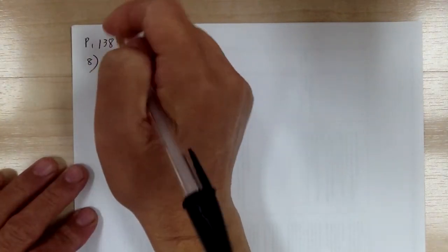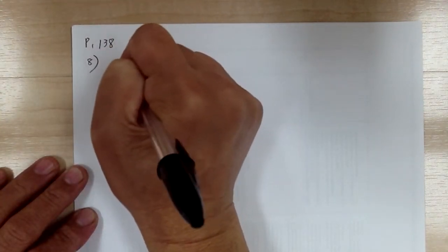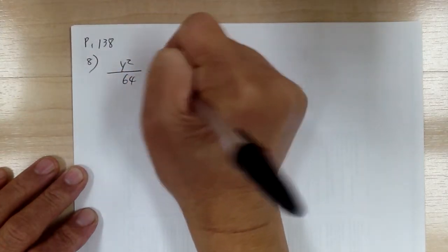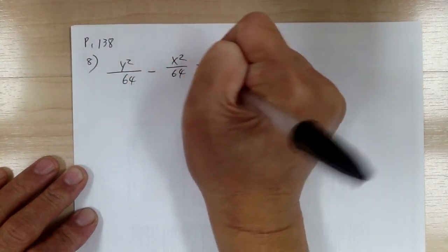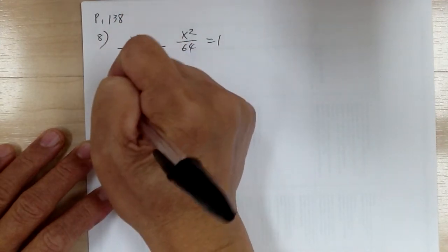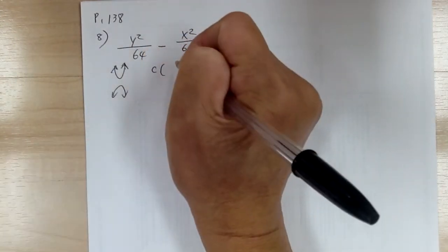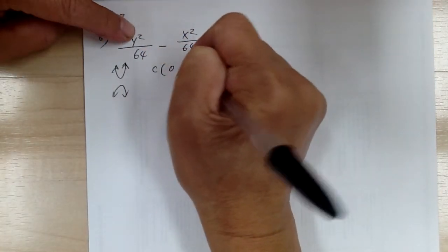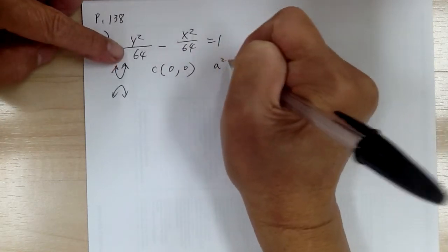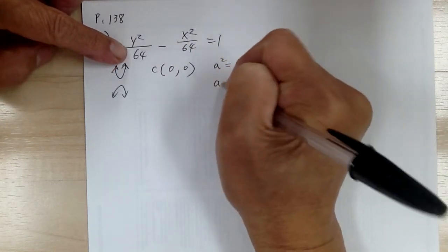Okay, number 8. y squared over 64 minus x squared over 64 equal to 1. So again, y comes first, so the graph will be in the y direction, so it will be up and down. The center is going to be at 0, comma 0, and a squared is equal to 64, so a equal to 8.